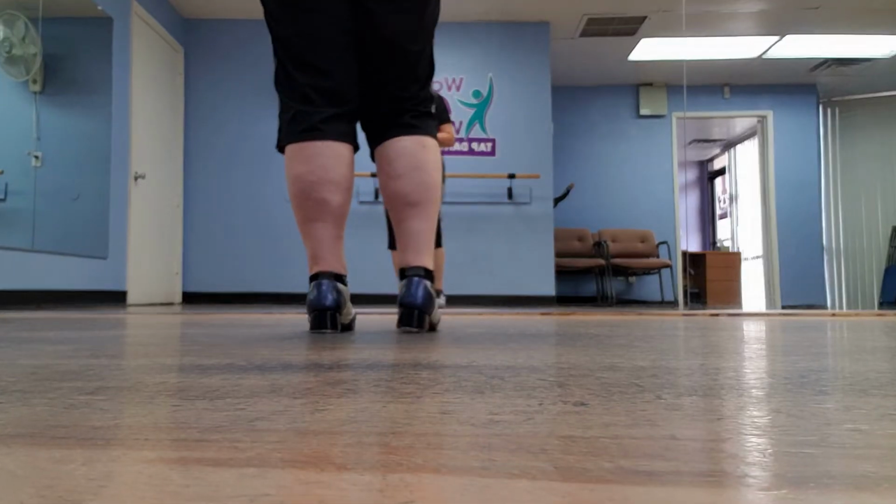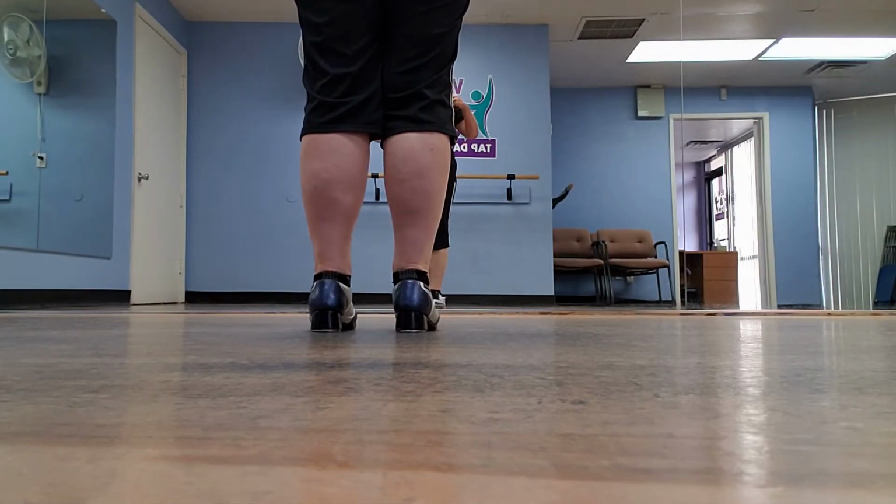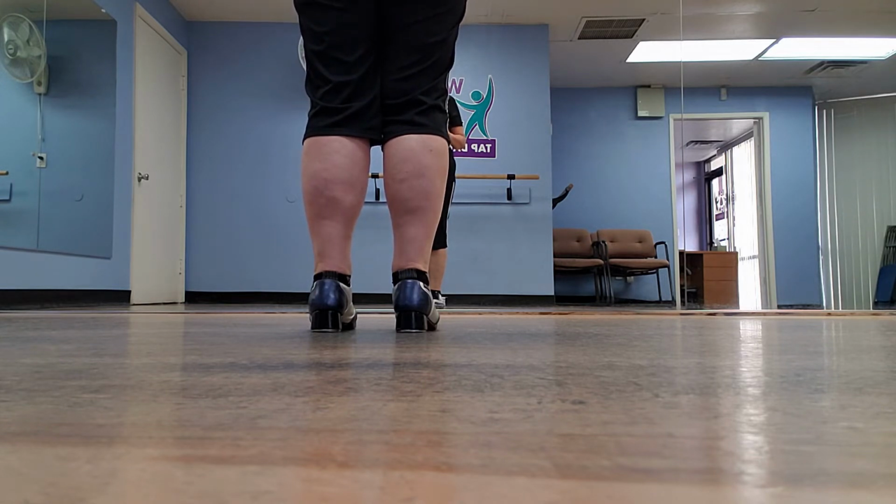So to make it a double, everything is exactly the same, except after the hop, you're going to add a flap. You're going to change the step that comes after the hop to a flap. You're going to make it a double. So it'll be shuffle, step, shuffle, ball, change, hop, fall, lap, shuffle, step, shuffle, ball, change, hop, fall, lap, shuffle, step.